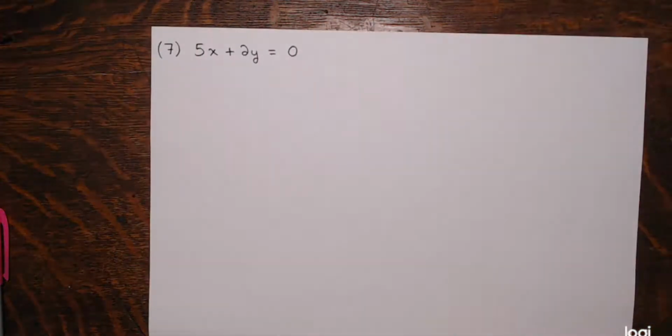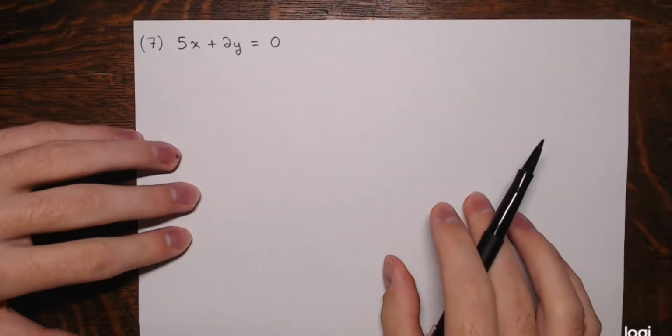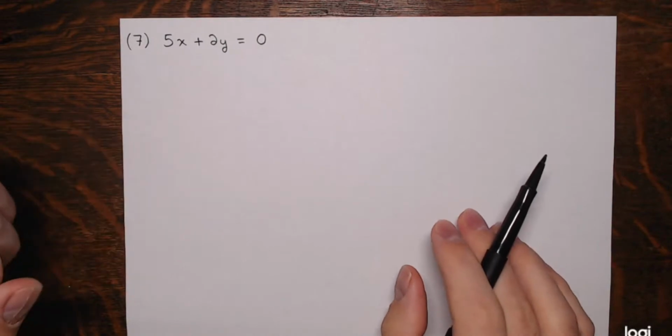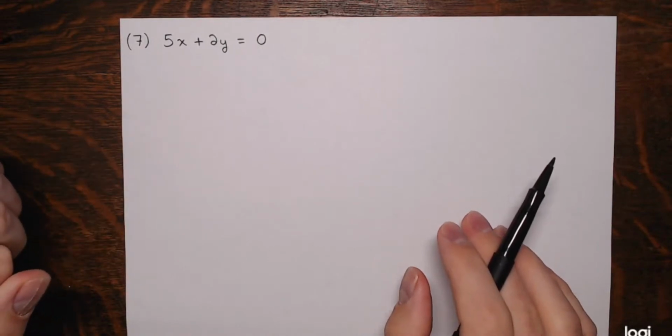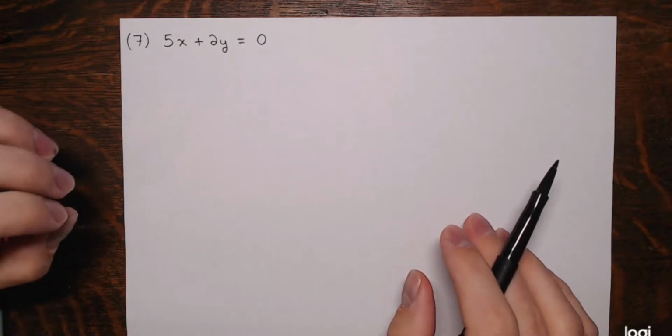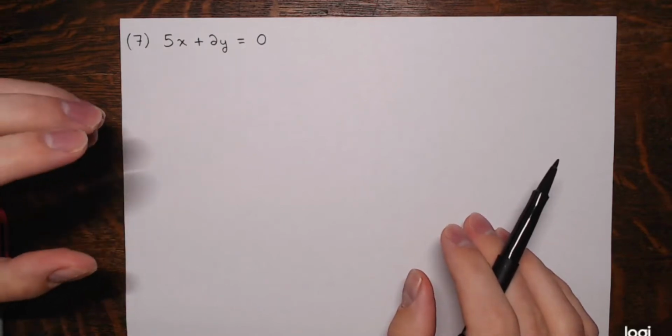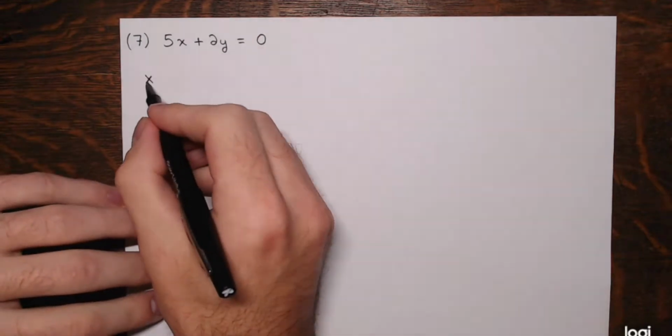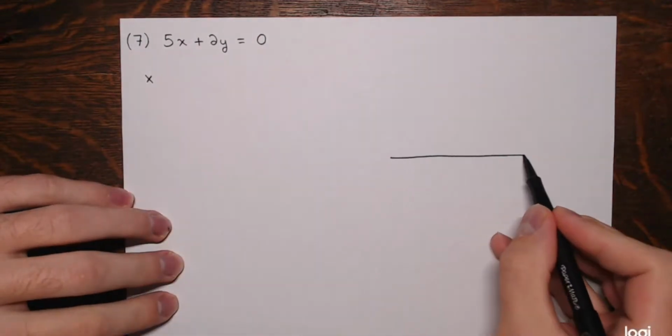Alright, now the next equation, you're going to see that the x-intercept and y-intercept are actually the same point, and if that's the case, that means that the x-intercept and y-intercept are the origin. Right? We're going to see that here. Right? So once again, I'll make a xy plane.